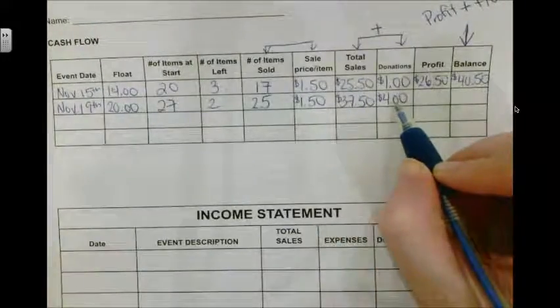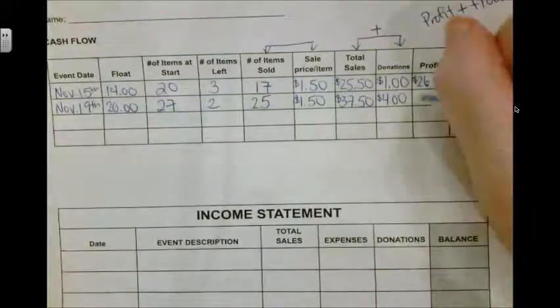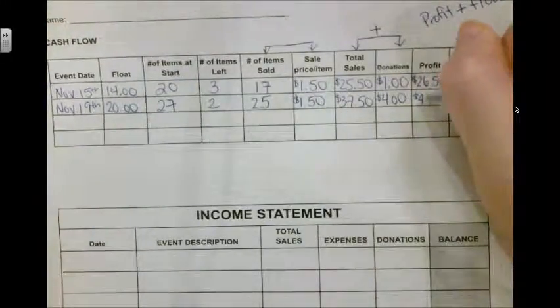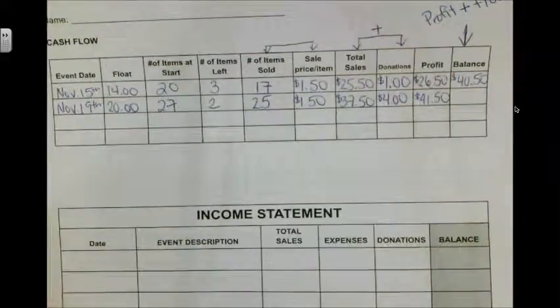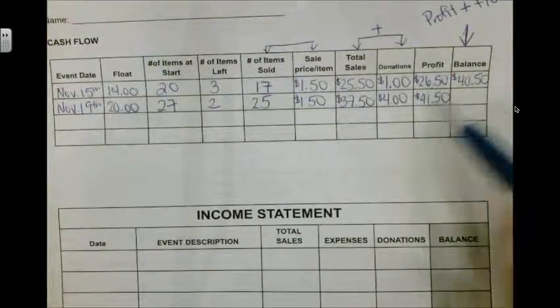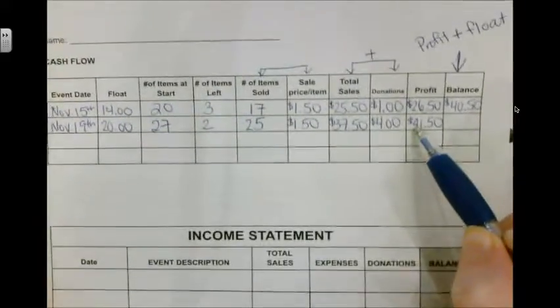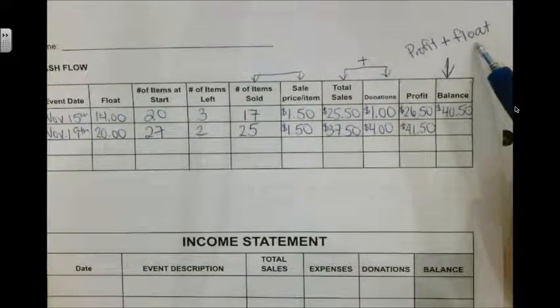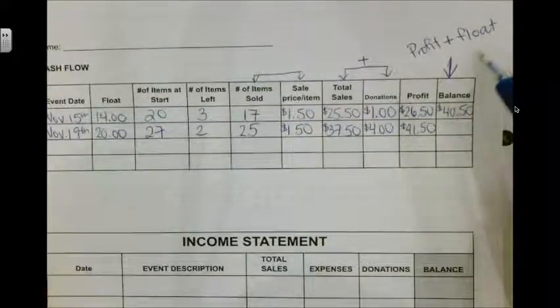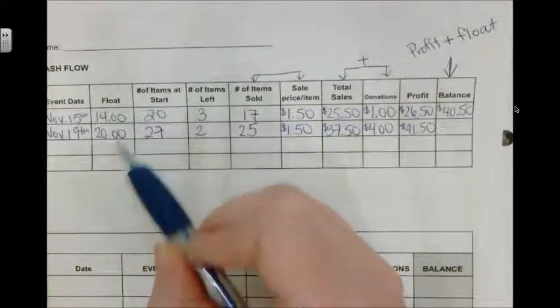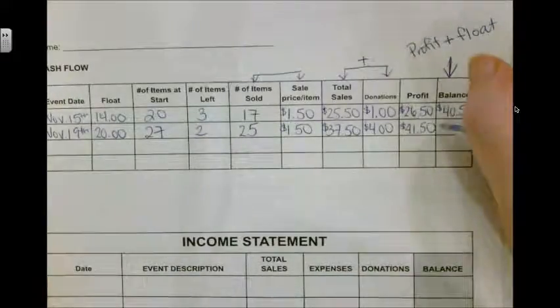So you're making a profit of $41.50 on the second night. And again, my balance is my $41.50 plus, as it says up here, my float. Okay, so profit plus float. So I had $41.50 plus $20 that was already in the cash register is going to be $61.50.